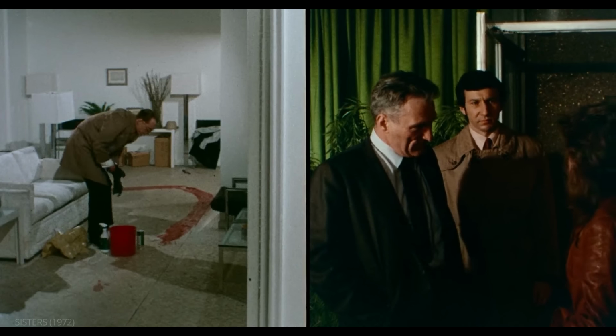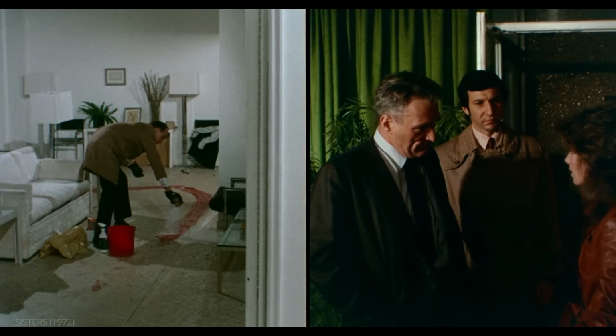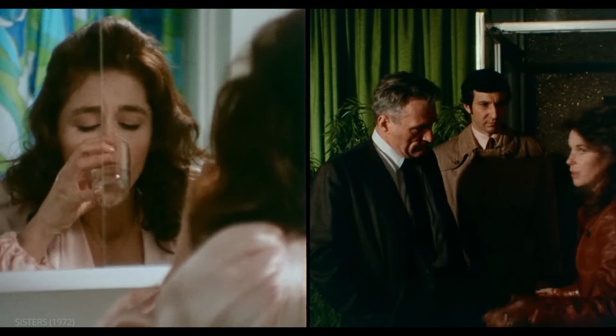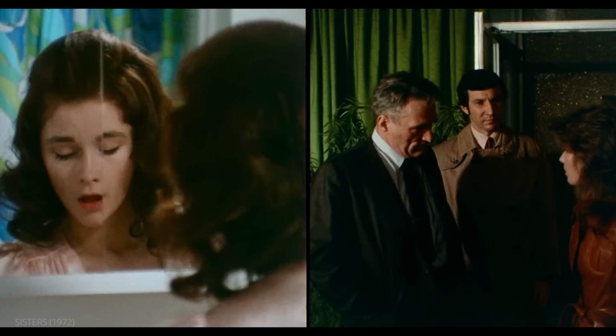This split screen in Sisters also creates suspense. Brian De Palma uses 2 frames to show the detectives wasting time, while the body in question is disposed of.